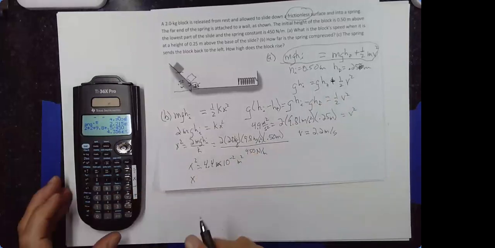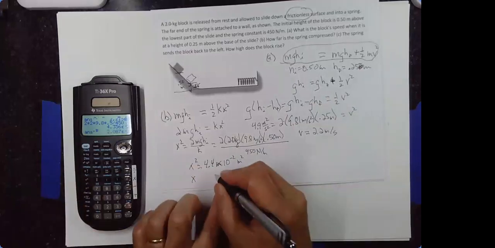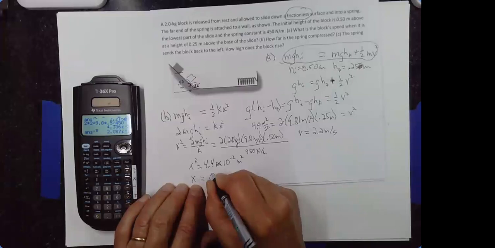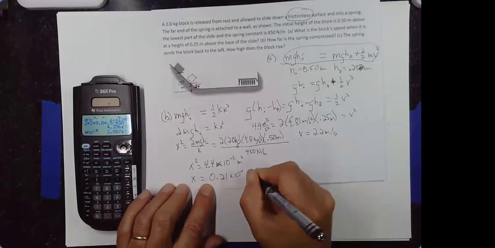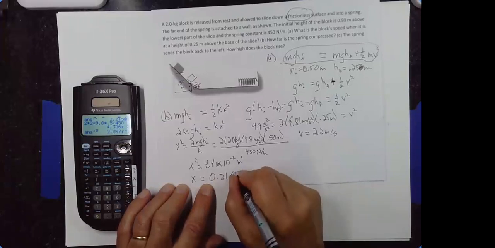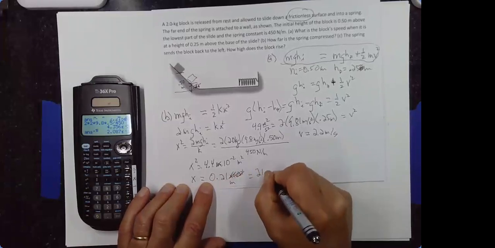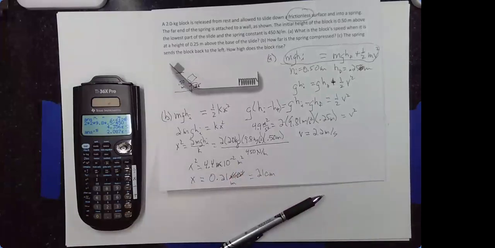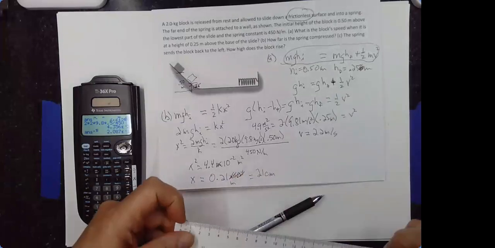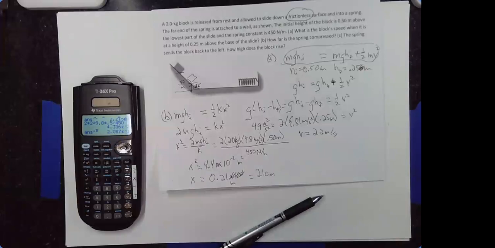So taking the square root of that, I get x is equal to 0.21 times 10 to the minus 1. Oh, nope, it's actually 0.21 meters, which could be written as 21 centimeters if you wanted to, but 21 hundredths of a meter, which is about that much, is how much it compresses by. So that works out.